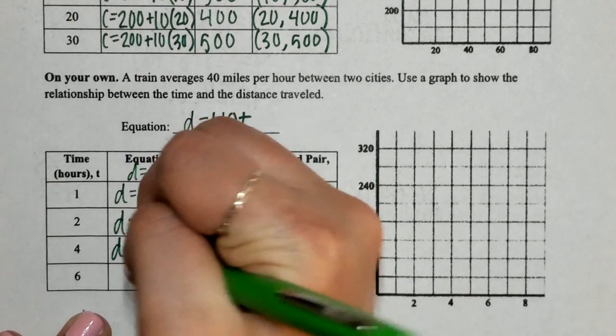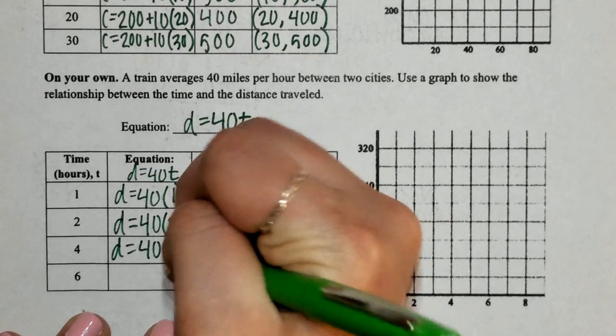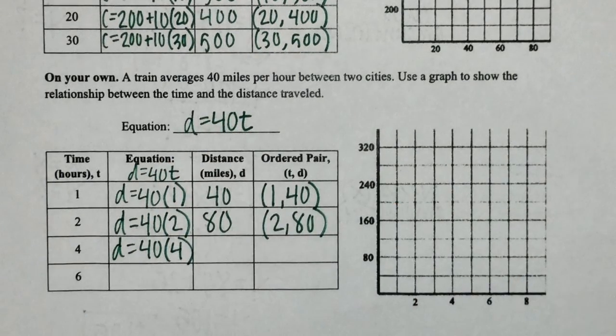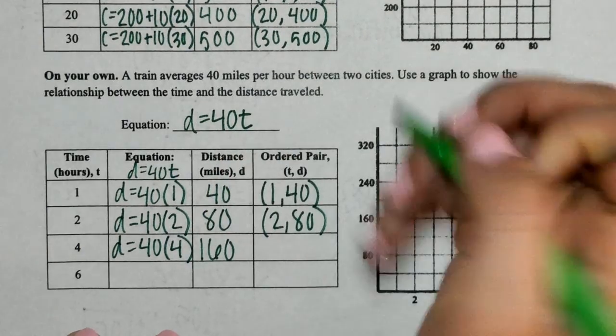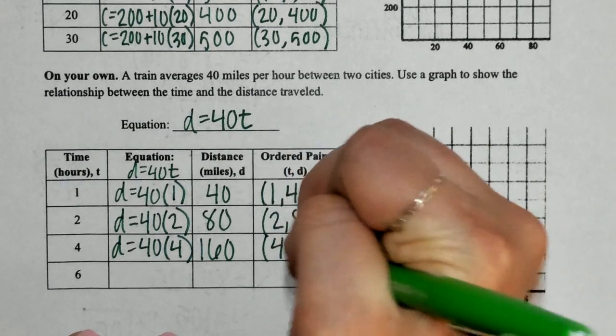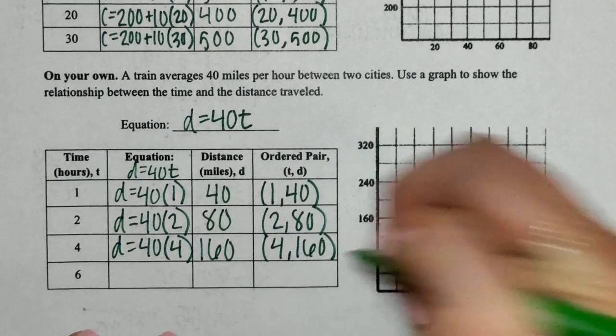So now we have d equals 40 times 4. Aries, what's our answer on that one? Yes, 160. So our ordered pair is 4, 160.